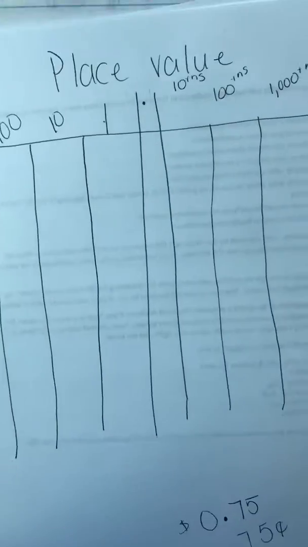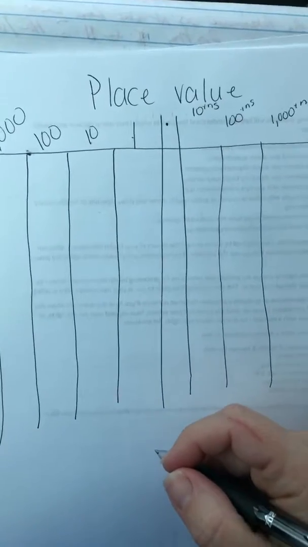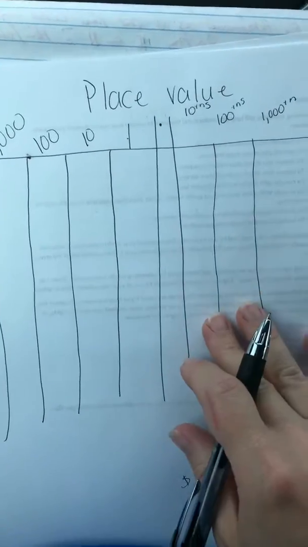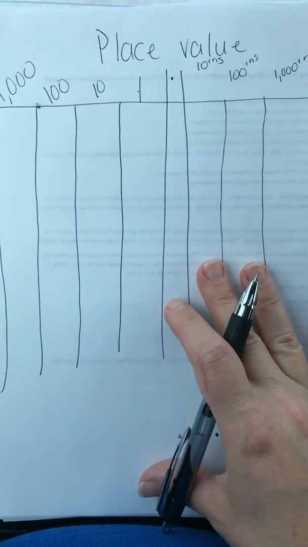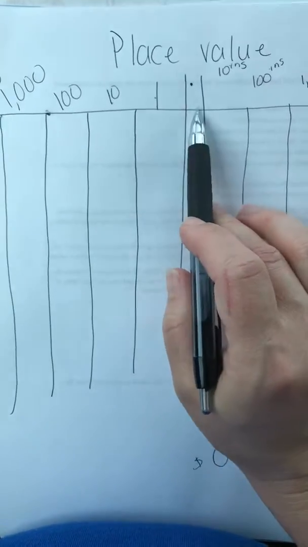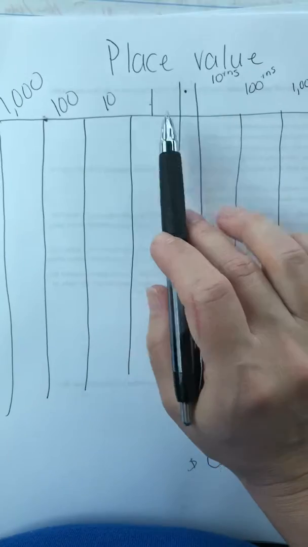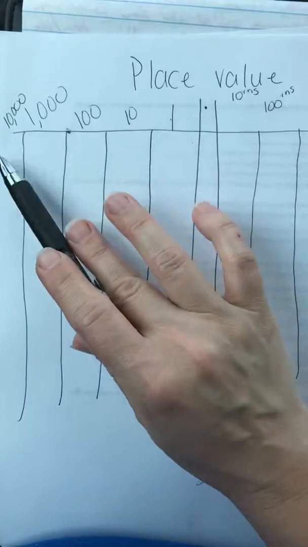I'm noticing, however, with the decimals that we're still really struggling to understand what that means. And so today, I just want to review the place value chart with you and a little bit of work with decimals.